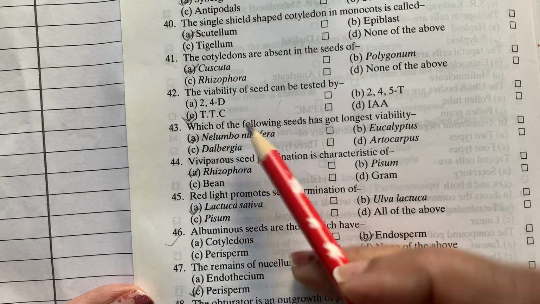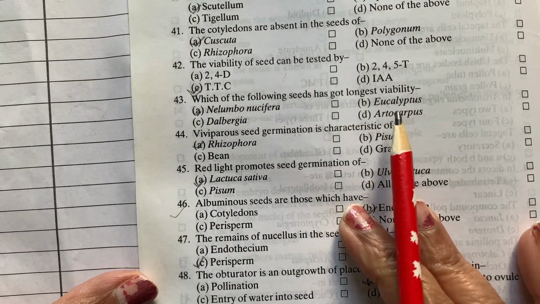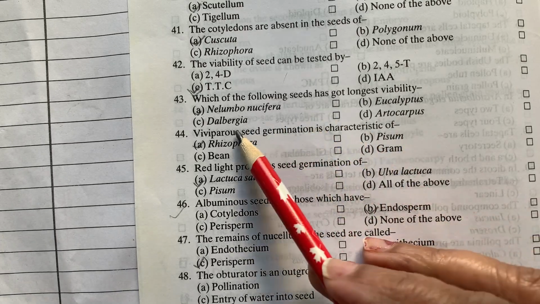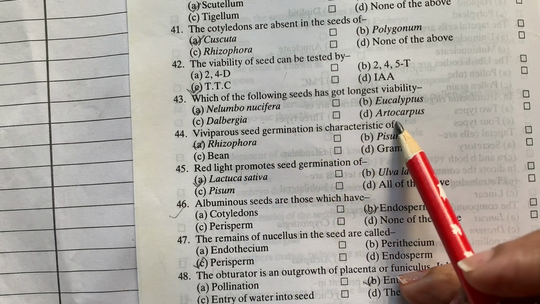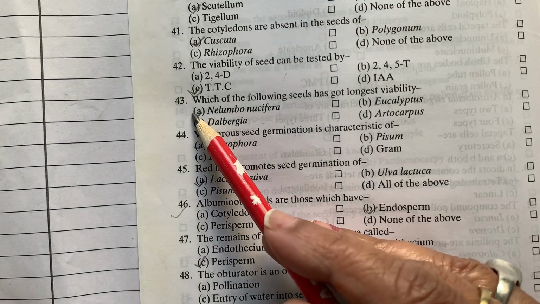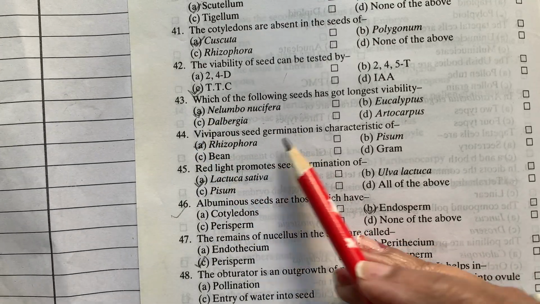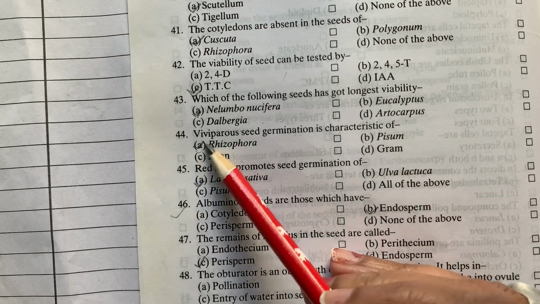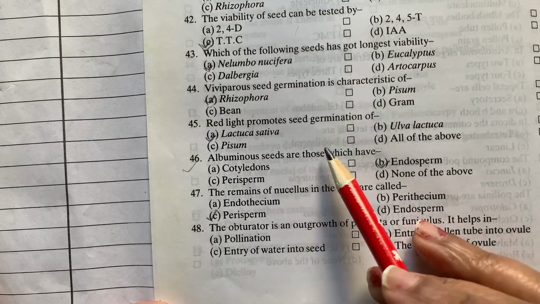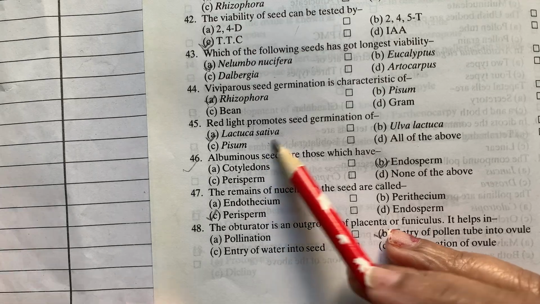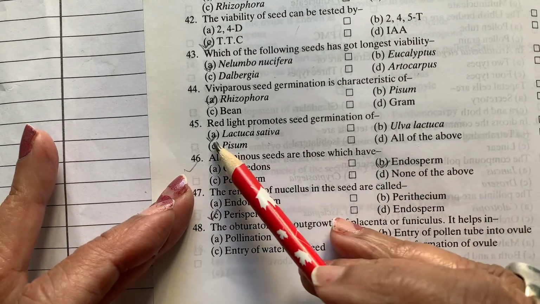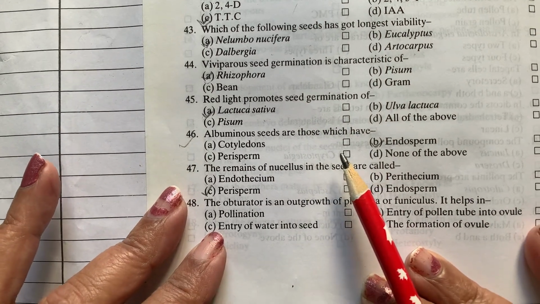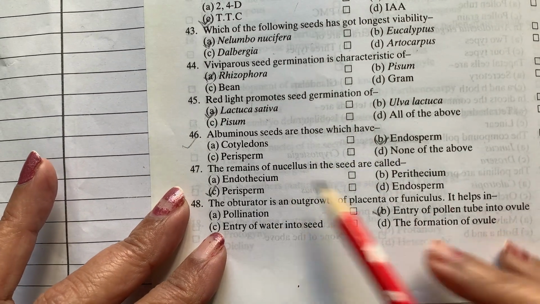It is TTC. Which of the following seeds has got longer viability? Nelumbo, Nucifera, Eucalyptus, Dalbergia, Artocarpus. The correct option is Nelumbo nucifera. Viviparous seed germination is characteristic of Rhizophora, Pisum, bean, gram. It is Rhizophora. Red light promotes seed germination of Lactuca sativa, Alba lactea, Pisum, all of the above. That is Lactuca sativa. Albuminous seeds are those which have cotyledons, endosperm, perisperm, none of them.